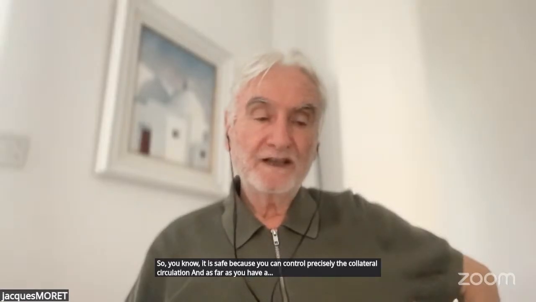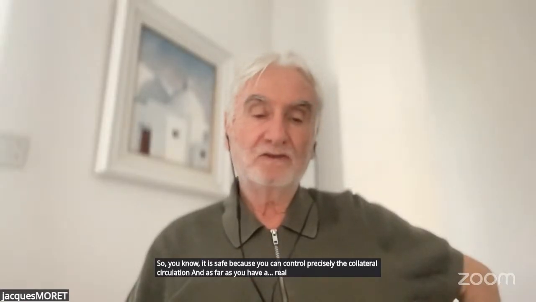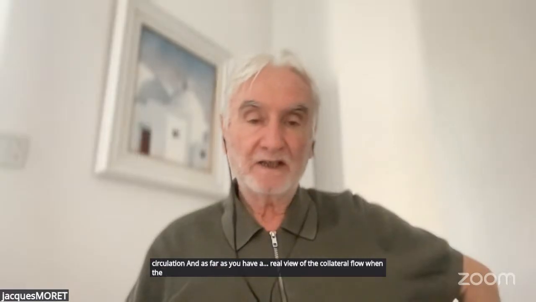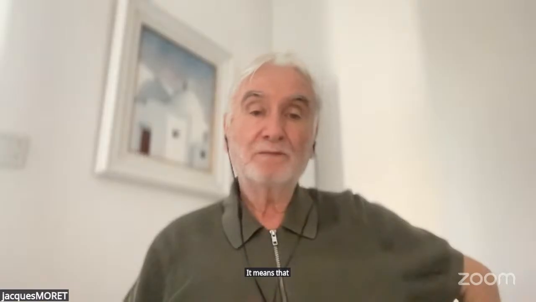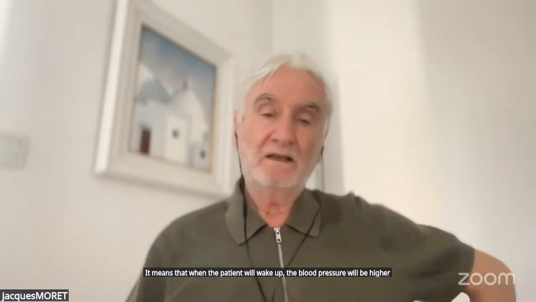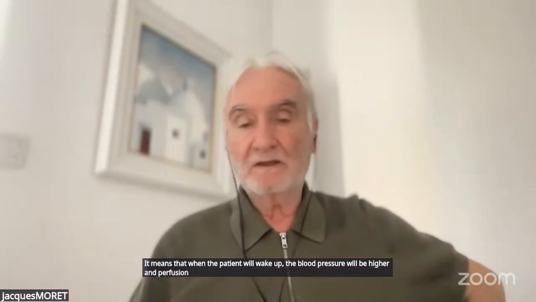As long as you have a real view of the collateral flow when the patient is under general anesthesia, it means that when the patient wakes up, the blood pressure will be higher and perfusion from the collateral circulation will be better.